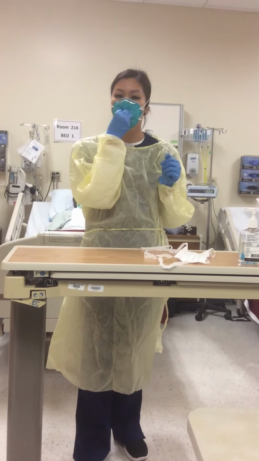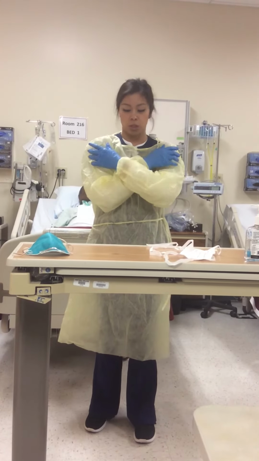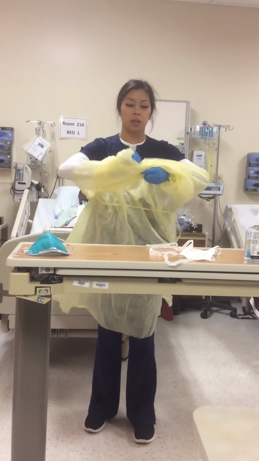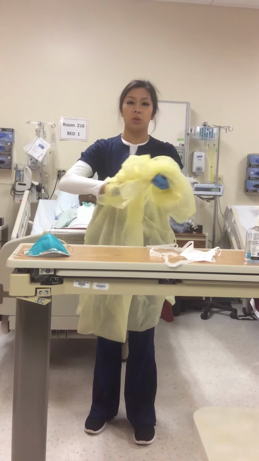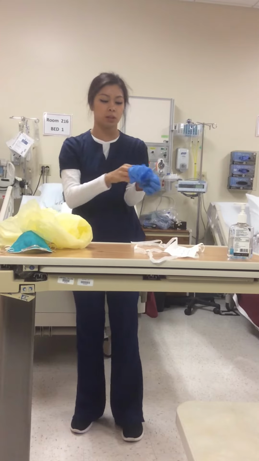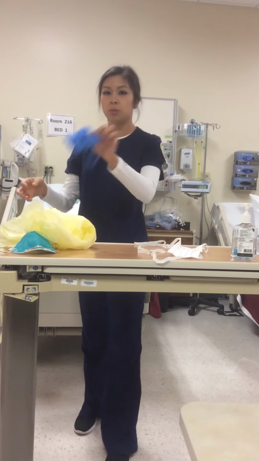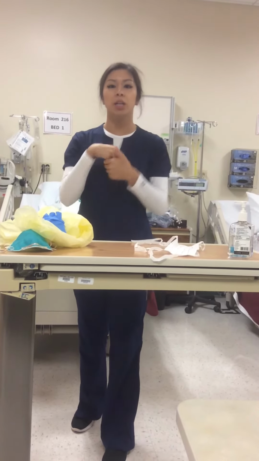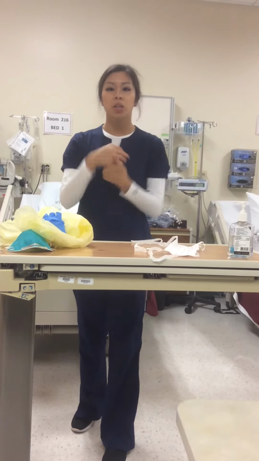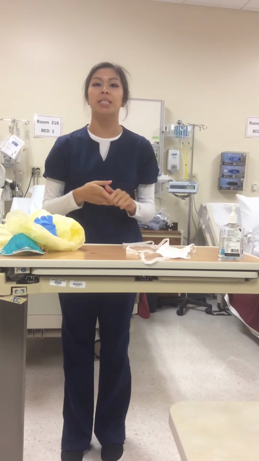Next, you can take off your gown, and the easiest way is you would just cross your arms, pull away from your body, and then roll it into a ball away from your body. You would want to make sure that you keep your gloves on just in case there's anything else on your gown that you wouldn't want to touch with your bare hands, and then you would dispose of that in the biohazard can as well. That's when you would take off your gloves and dispose of those, and then again you would do your hand washing, 15 seconds or until the hand sanitizer dissolves, and that's how you would properly take off your PPE.